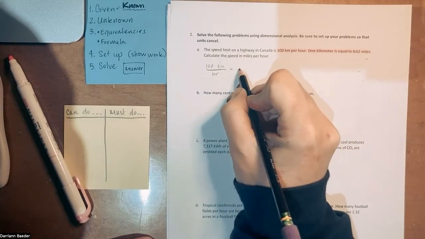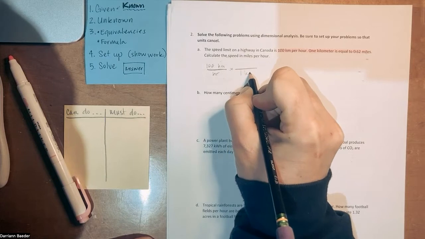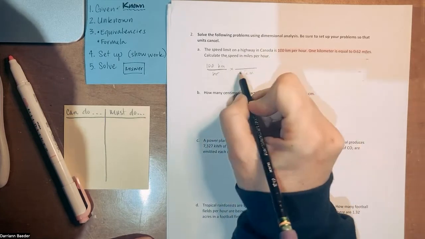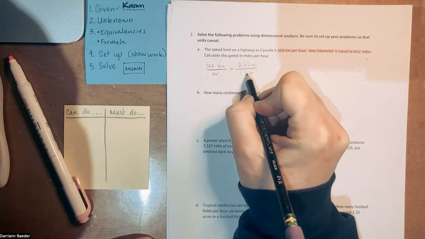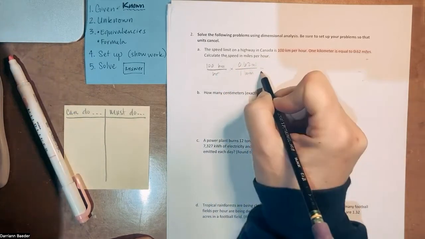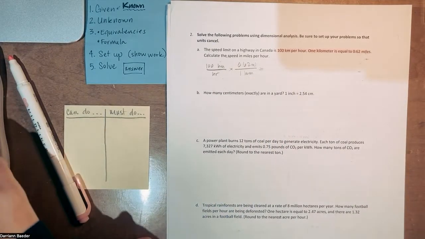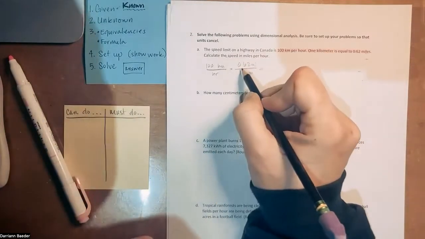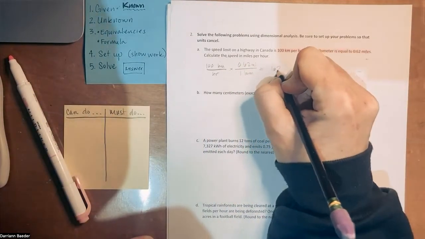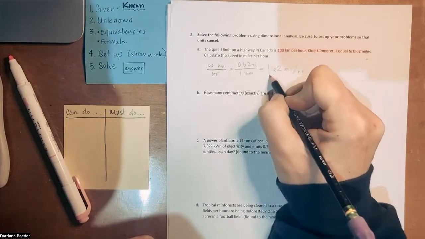So now we know we've got 1 kilometer, and that's going to give us 0.62 miles. Bing, bada bing, cancel out. Multiply across the top. And then we just move our decimal, boom, boom, right? So 62 miles per hour.